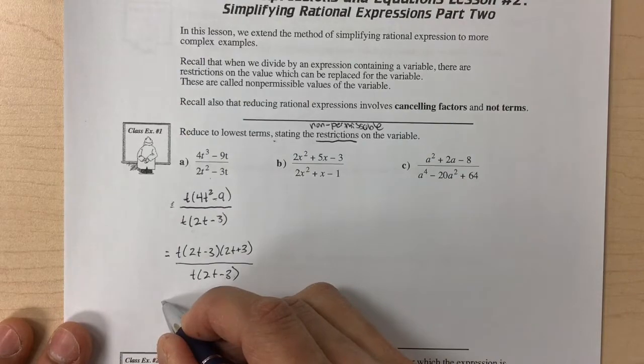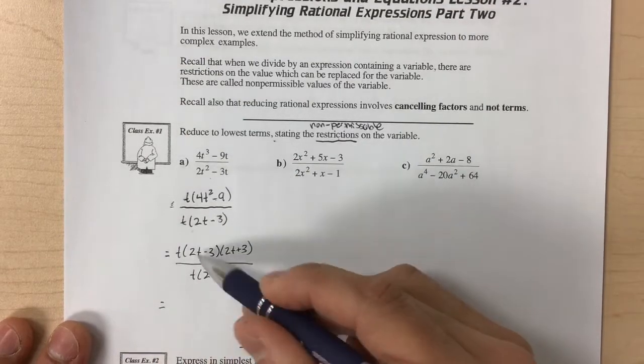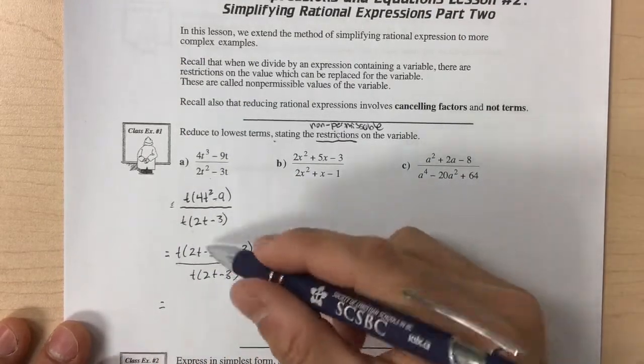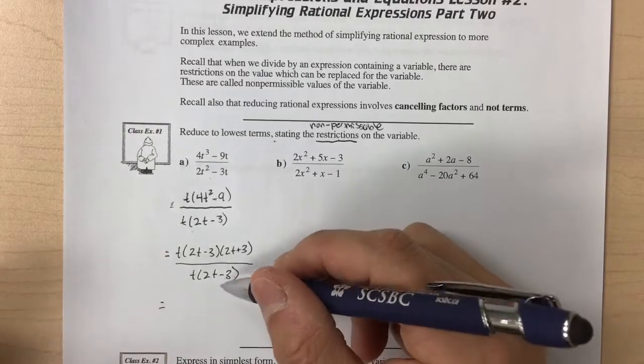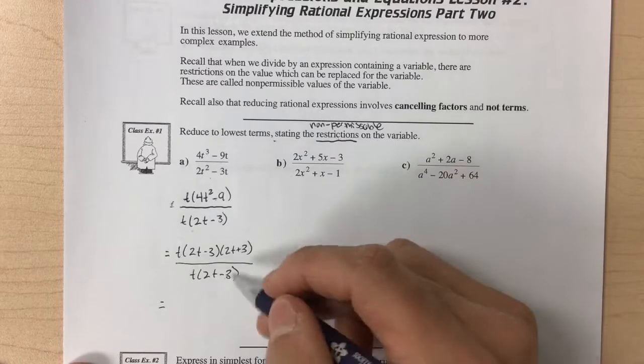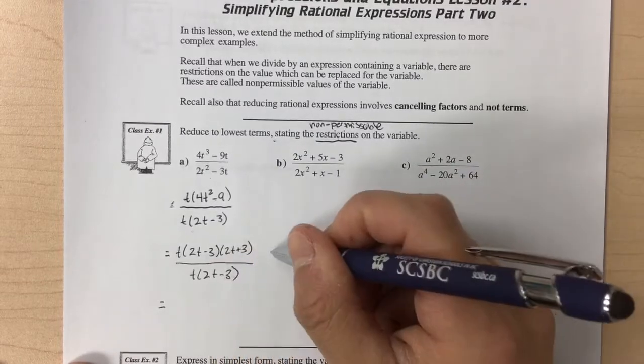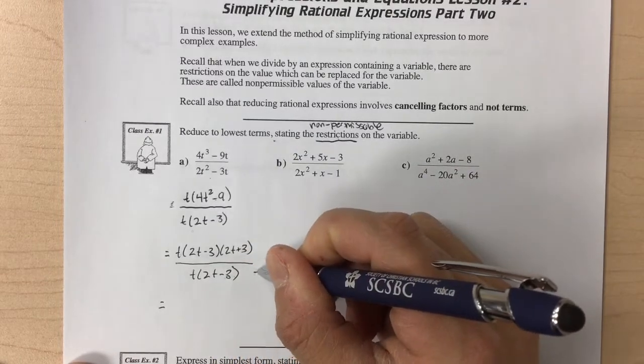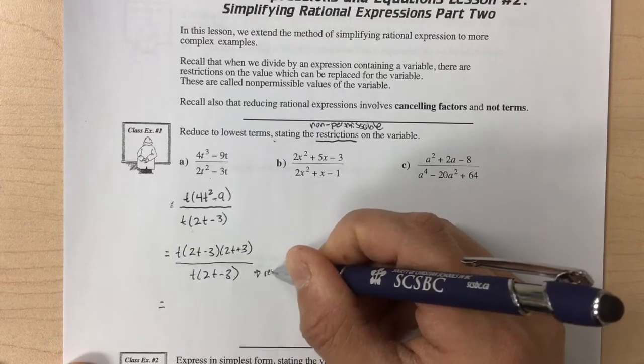Actually, I can cancel things first so I can get my simplified answer, since our restricted values go alongside our final answer. But this is where I'm going to find my restrictions.